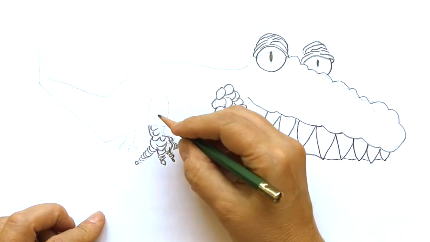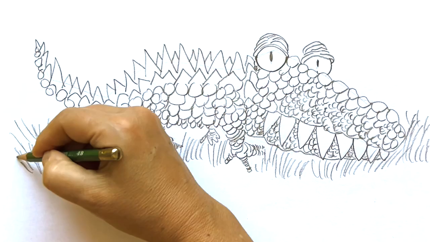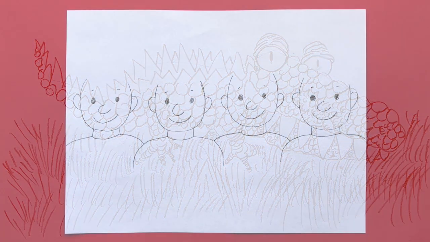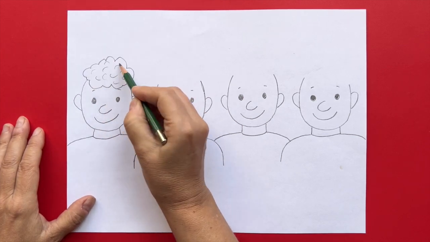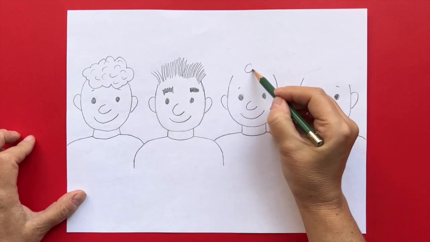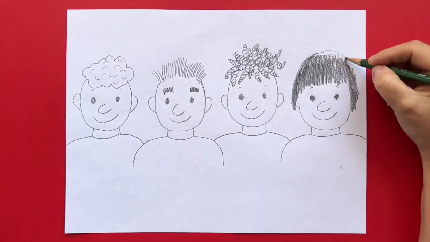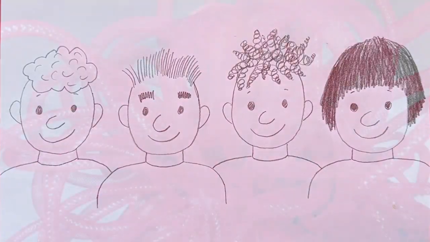Circles and triangles can be used to draw the bumpy, scaly texture of a crocodile. And at the bottom, I drew grass. How do we know? It's the texture I added. Different kinds of lines can be used to create texture. Wavy lines, curvy lines, loopy lines, straight lines. Texture is another detail that can make our work rich.